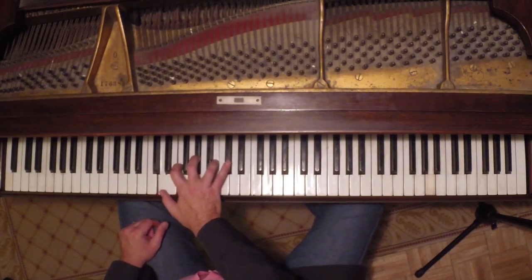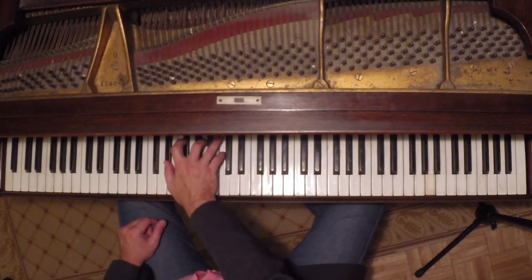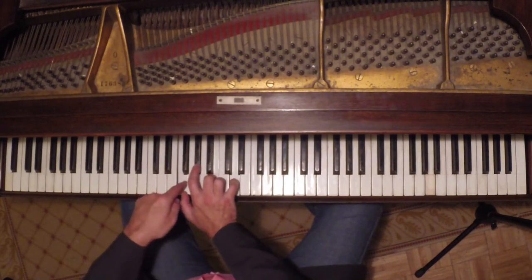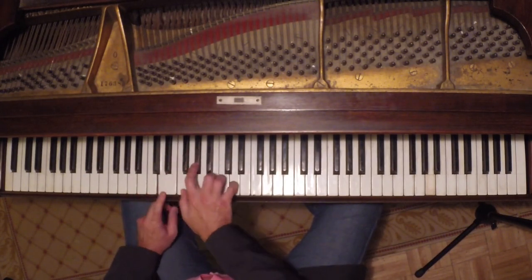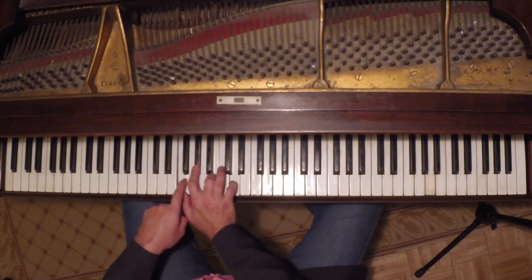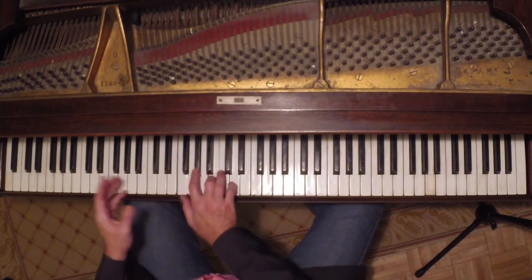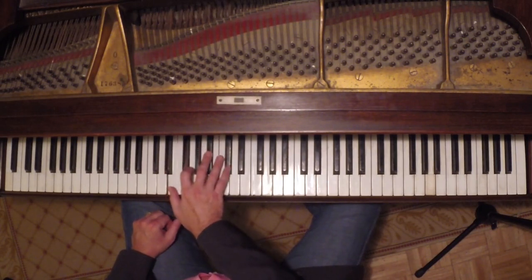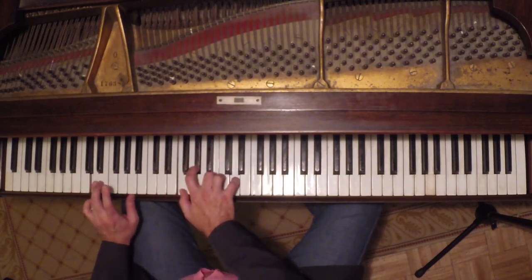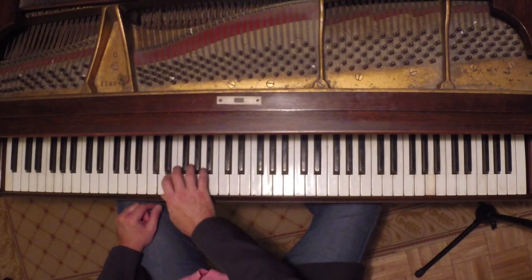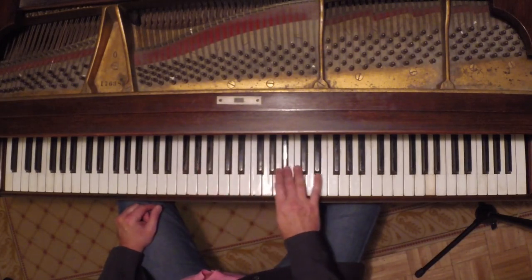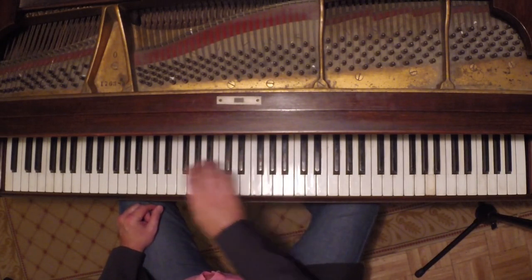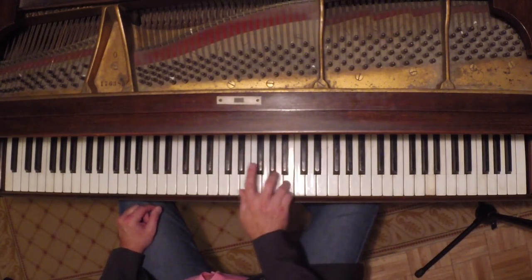So there's D diminished, E flat diminished, E diminished, and then when you get to F diminished, it's the same thing as D diminished. It's just an inversion. It's just a different note on the bottom. So there are only 3 different combinations of notes making up the diminished chords. So that makes the diminished scale easy to learn, but you have to be able to play it from any point.